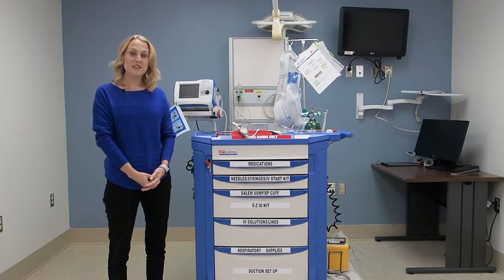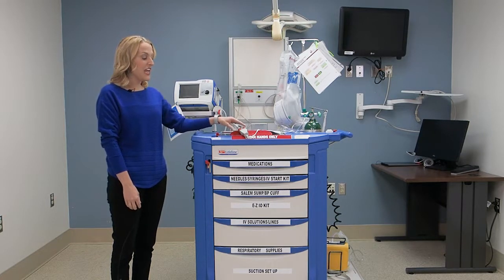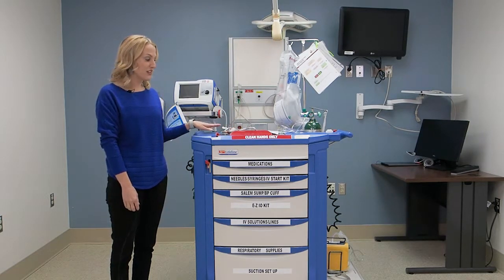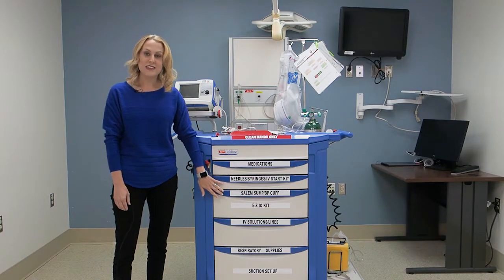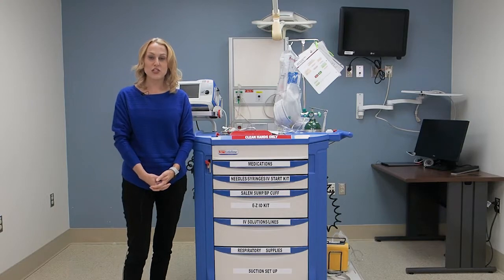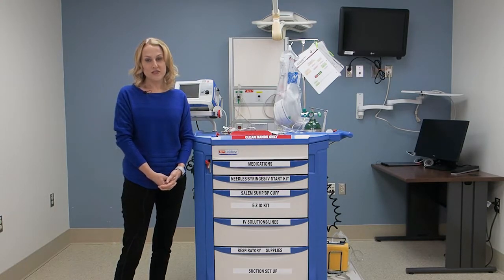I do want to start by saying our crash carts are all the same throughout our facilities, and they are made to be user friendly. As you can see, they are labeled, and that allows for ease for the user so that everything can run smoothly during a code event.